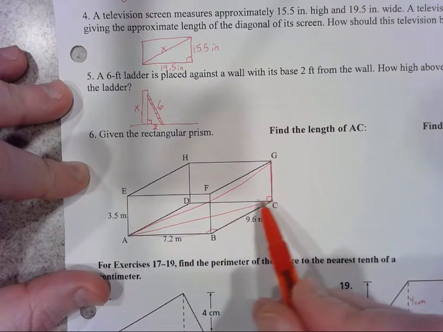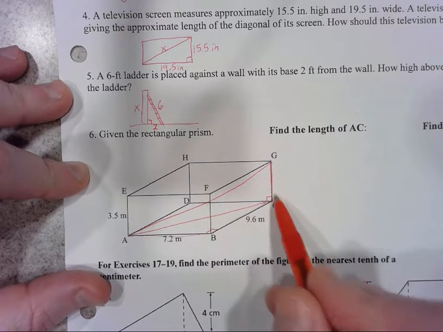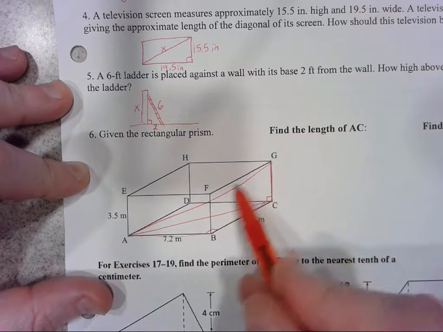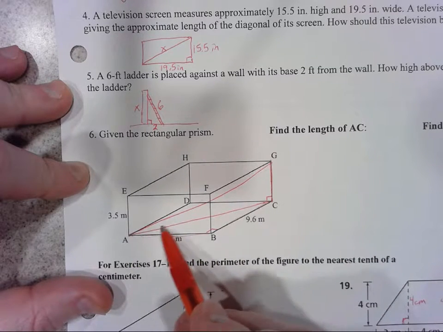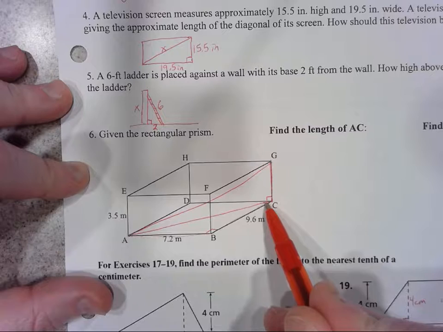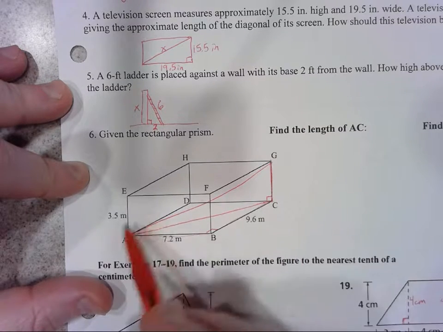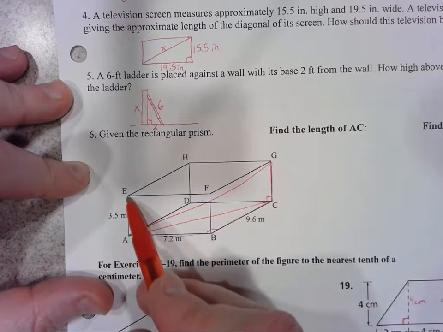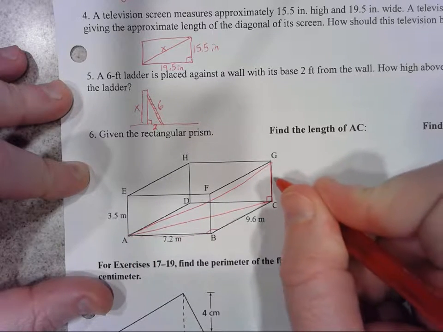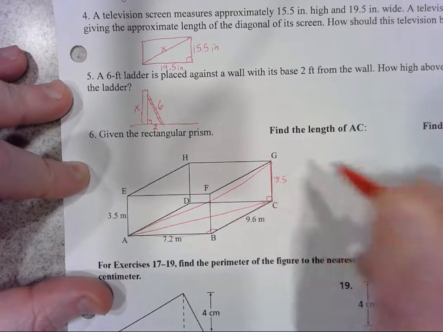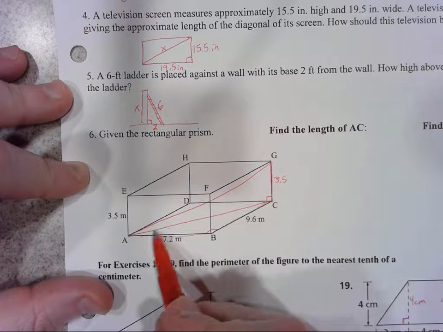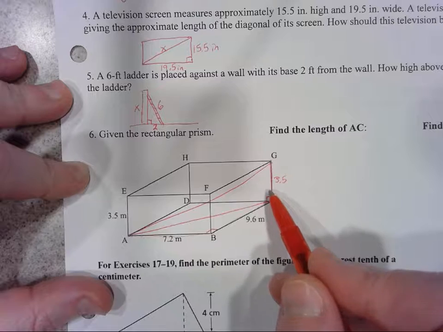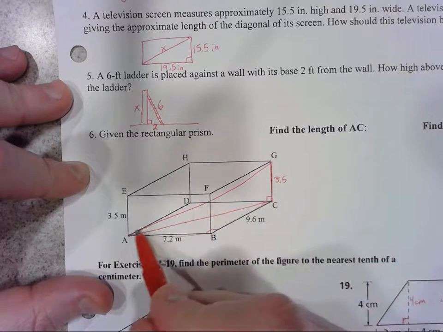Whether you do DCG, that doesn't help us, but ACG, that triangle, we just found the length of AC. We're given the height of the prism. CG is the same as EA, so it's 3.5. We can use the length of AC and the height GC to help us find the hypotenuse AG.